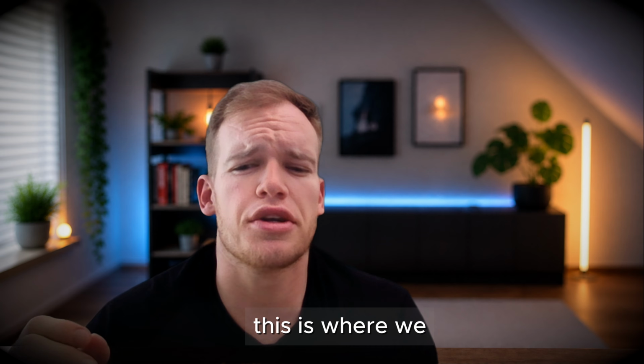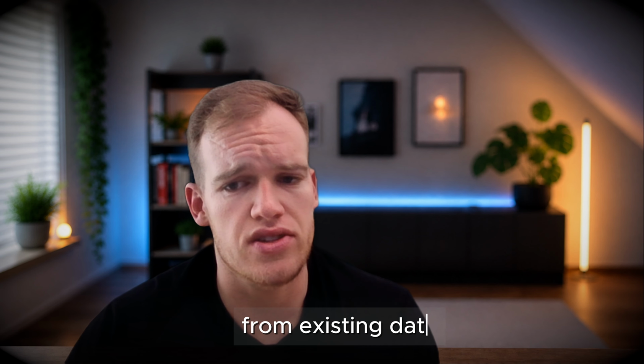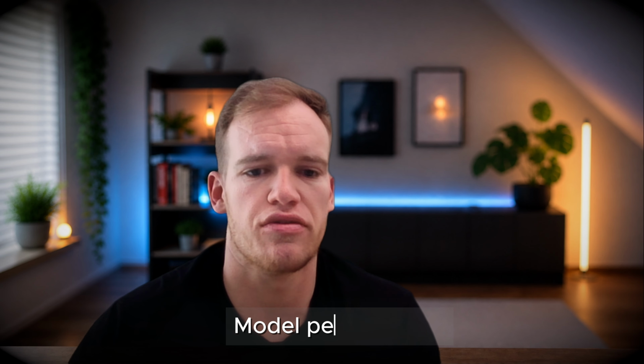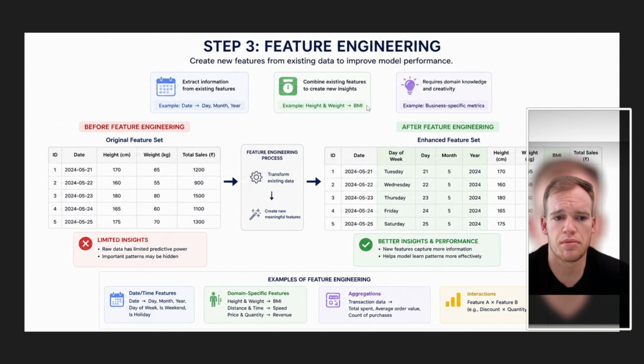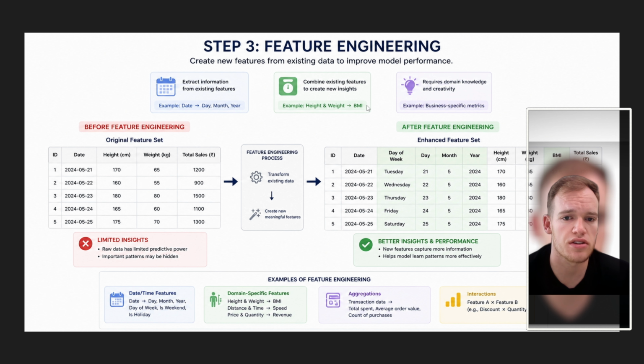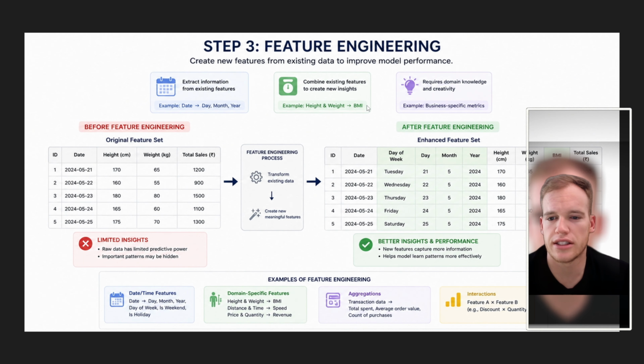The third step is the feature engineering. This is where we create new variables from existing data to improve model performance. This can be done by, for example, extracting information from existing features. If we have a date, we can extract the day, the month, or the year. We can combine existing features to create new insights. For example, the height and the weight can be combined to a BMI. But the most important part is here, we require domain knowledge and creativity. So you need to understand the domain to create new features.